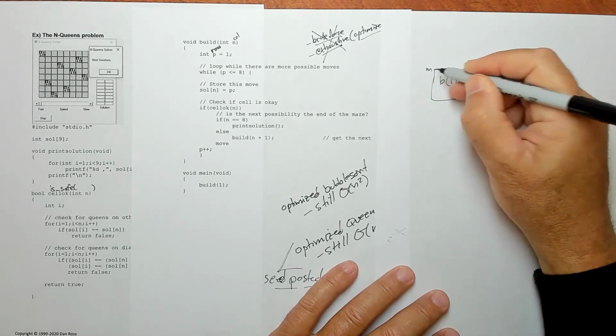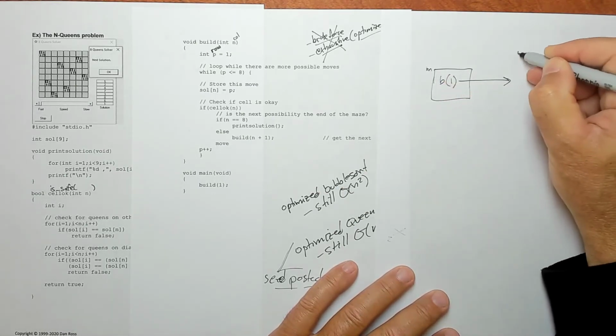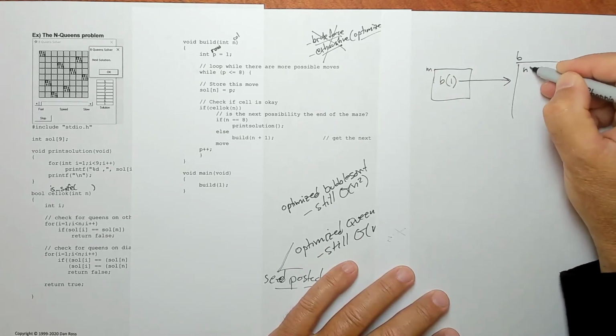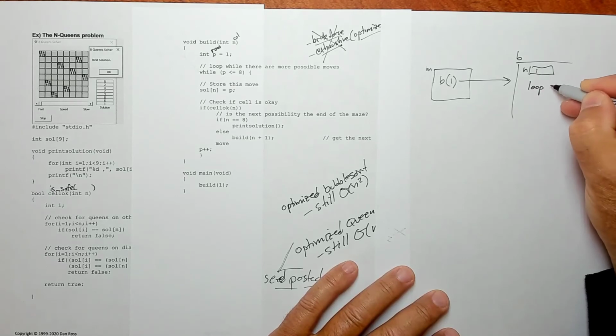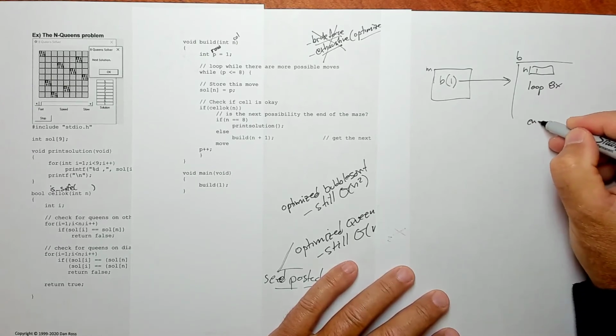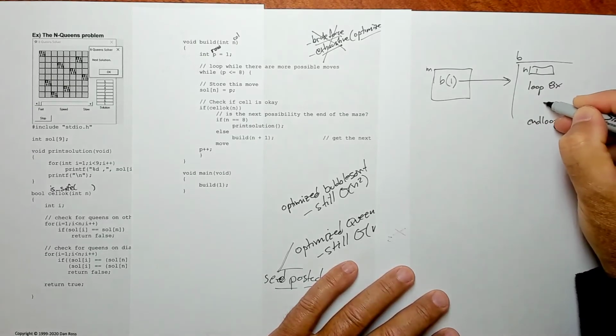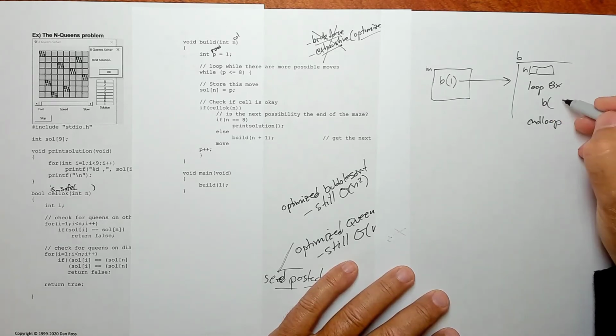This guy goes over here to build, right? N comes in here, and then there's a loop that goes 8 times, and we're calling build in this loop.